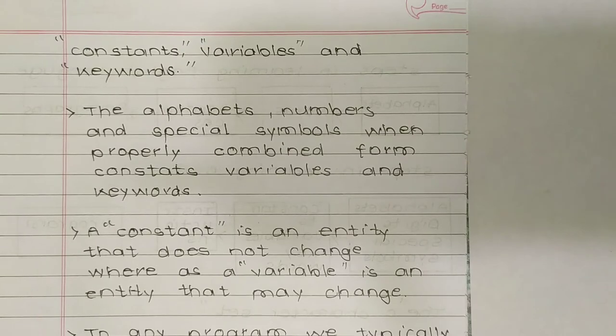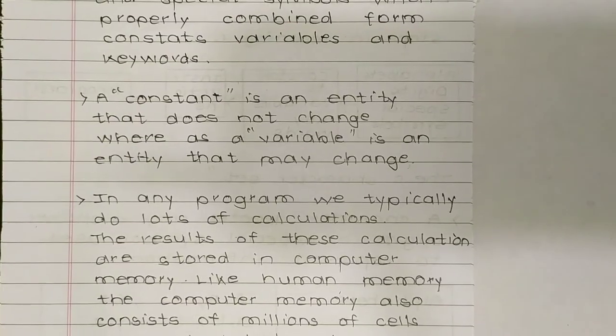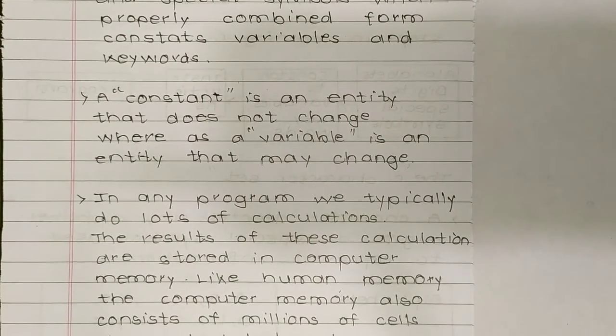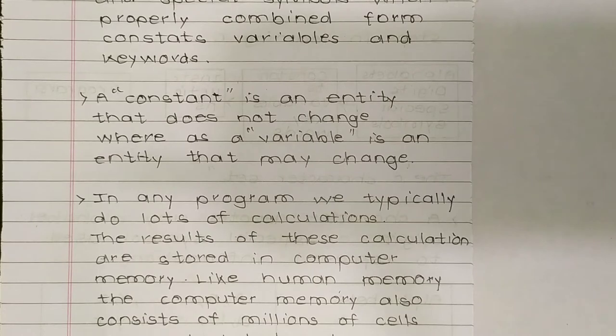Constants, variables, and keywords. The alphabet, numbers, and special symbols, when properly combined, form constants, variables, and keywords. So, when these alphabets, numbers, and special symbols are combined, then for those combinations, keywords are used. A constant is an entity that does not change, whereas a variable is an entity that may change. That means a constant does not change and a variable is changing.